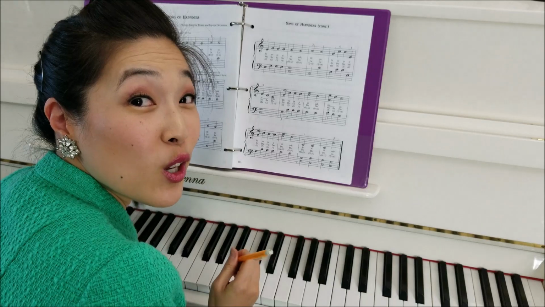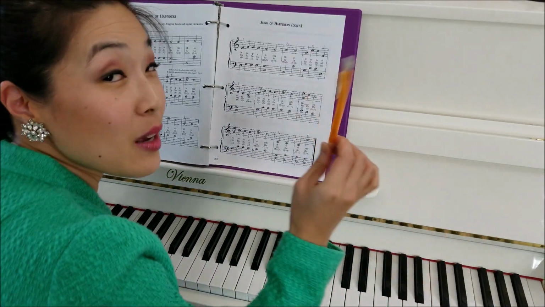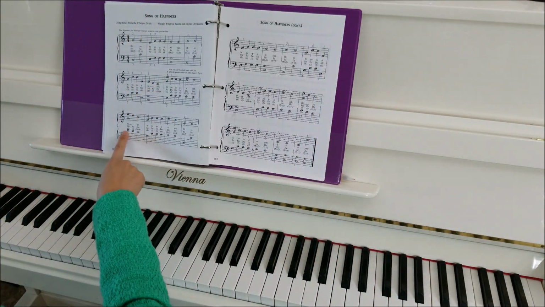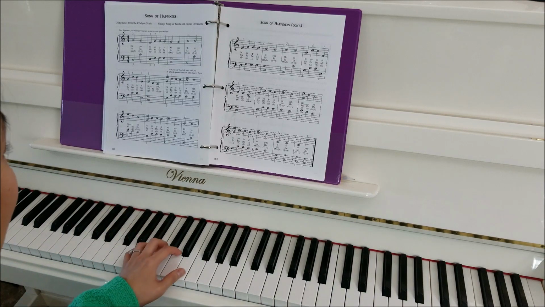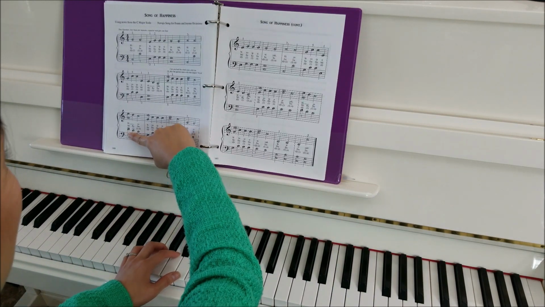Don't be afraid to make little notes for yourself. Just use pencil. That's why I always keep my handy-dandy pencil at the piano with me. All right, let's try this section again. We're going to start with our 1 finger on the E. Here we go. 1, 2, 3, 4.